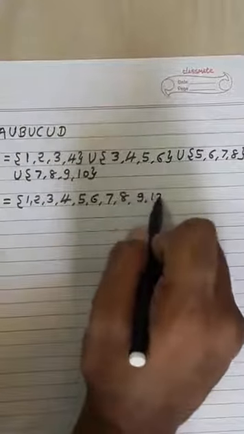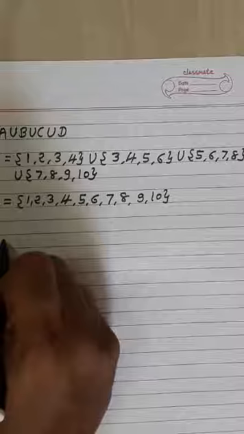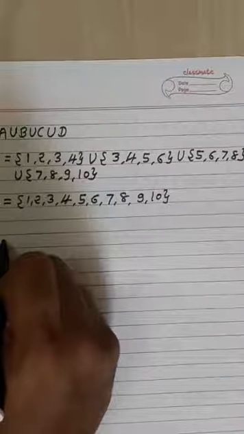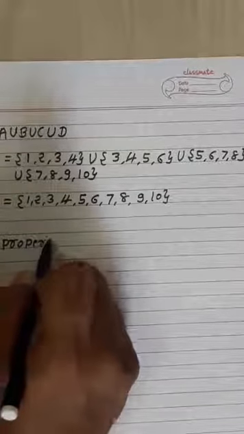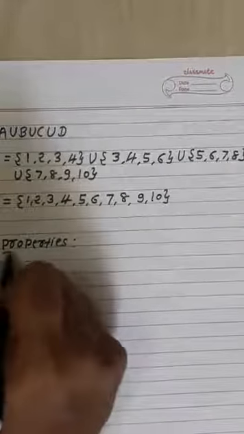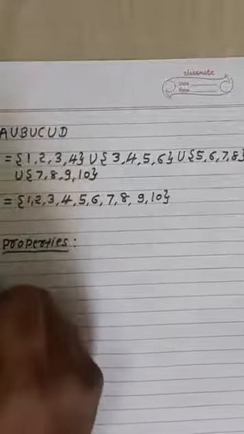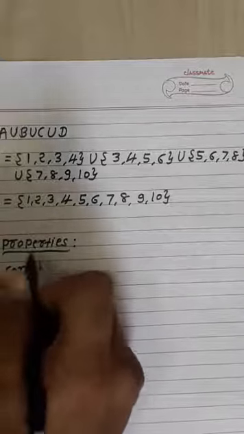Now let's discuss some properties of union of a set. So first property, commutative property, otherwise we can say commutative law.